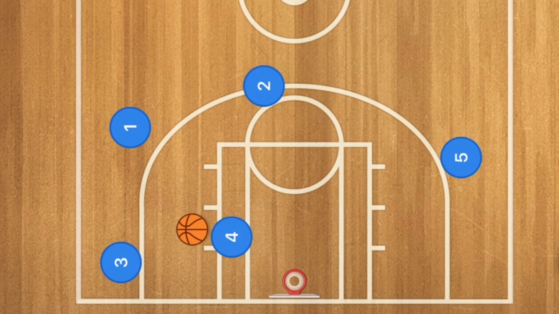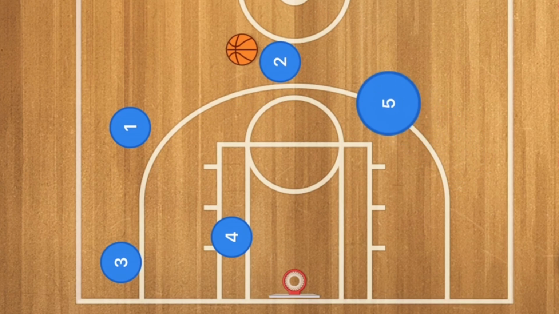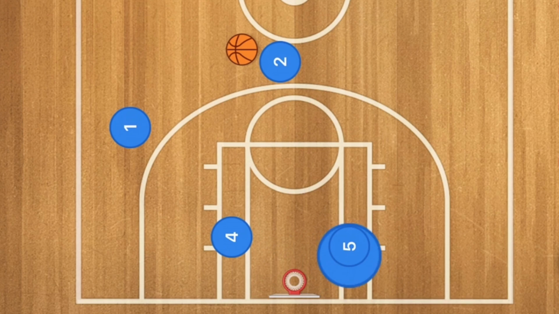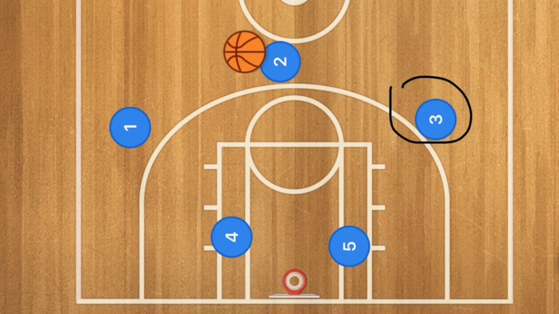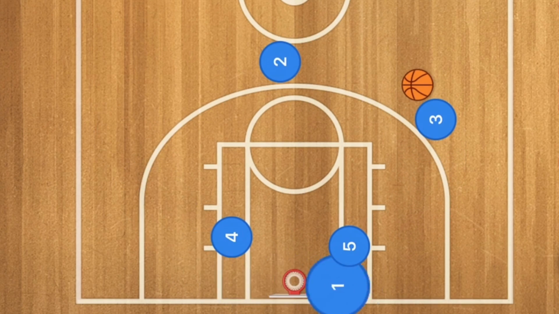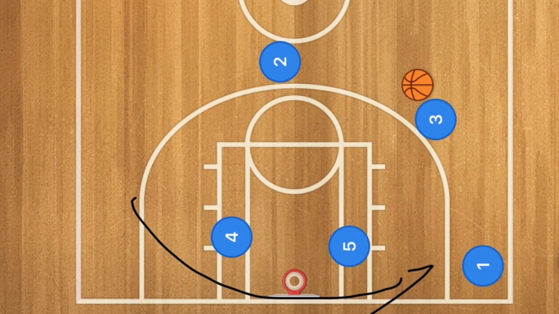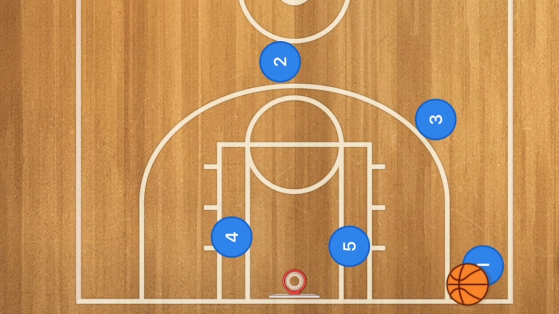So we could have player 1 passing to player 2, and then next we could have player 5 going to the low post, which is personally what I prefer. And we could have player 3 going through and popping up to here where player 2 can pass him the ball, and player 1 then could use the 2 screens as well, where player 3 could pass him the ball for a 3-point shot as well.